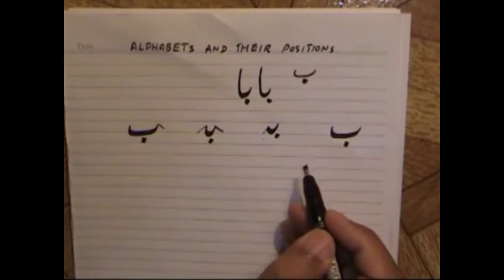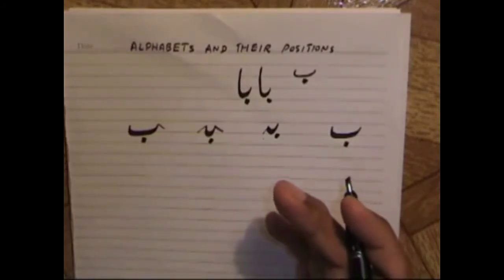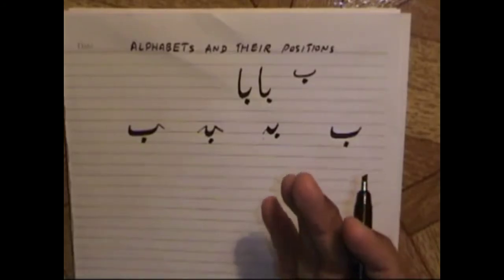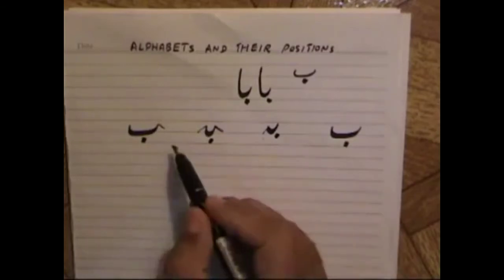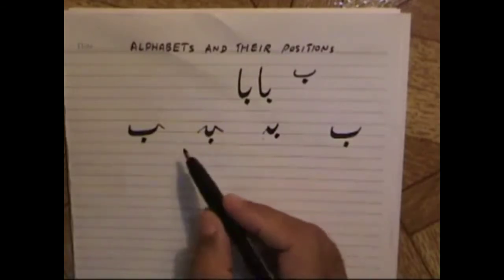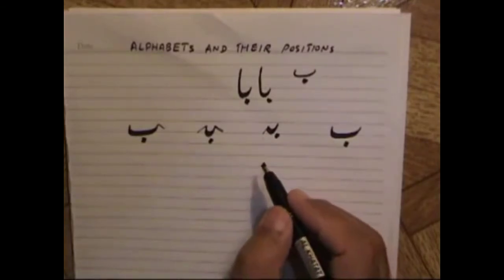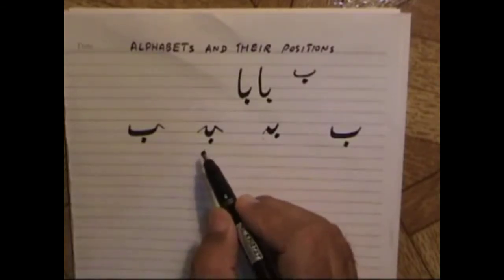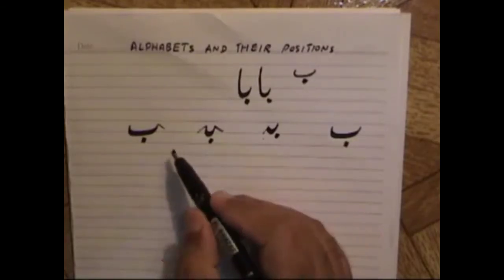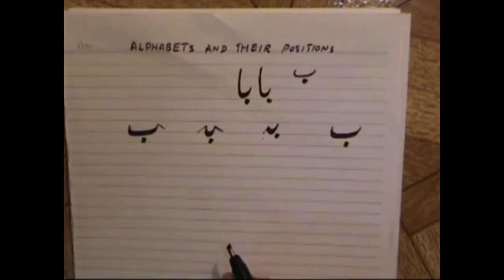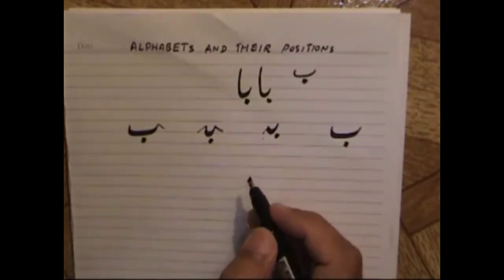Besides this, there are certain alphabets, we can divide them in 2 blocks. One block is about those alphabets which can be used as connectors, meaning they take the different positions, and there are certain letters known as non-connectors, and they do not take the medial positions or sometimes the initial position. Let's go one by one and see how many positions any alphabet can take.